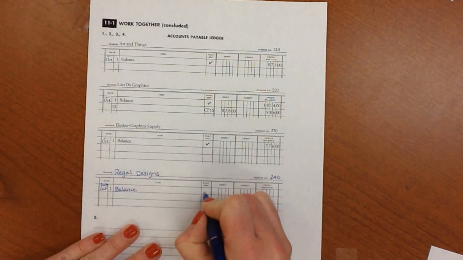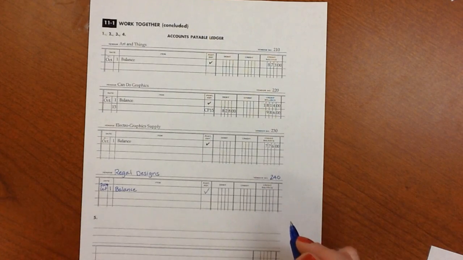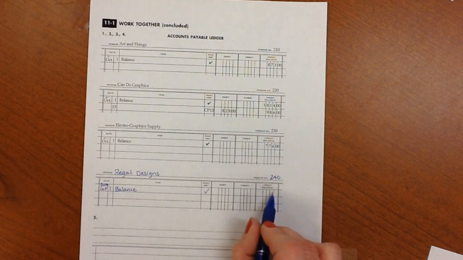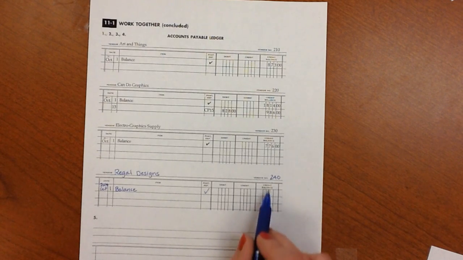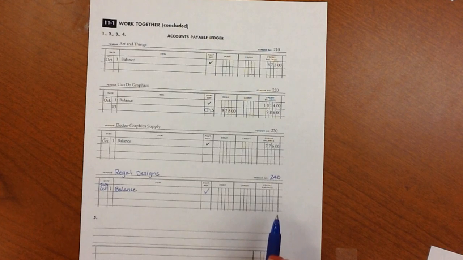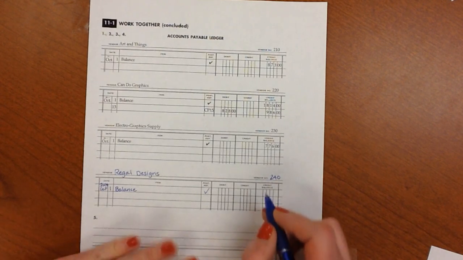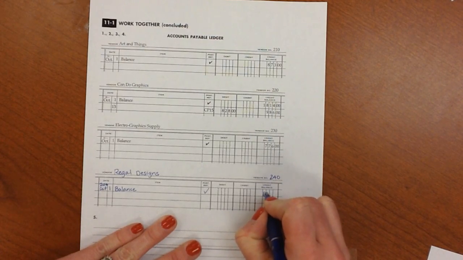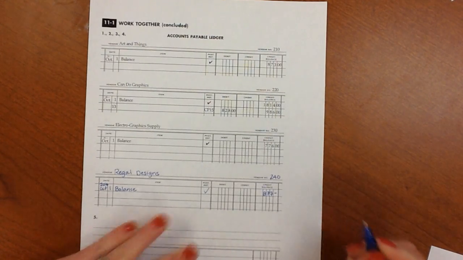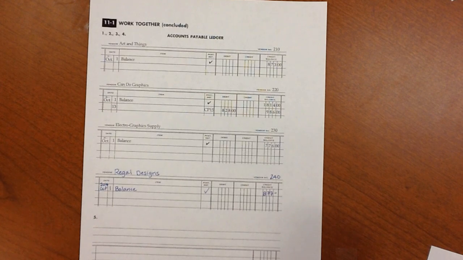And then there is no post reference, so we put a check mark. And the normal balance of an accounts payable account is a credit balance, so we only have one balance column. We should always have a credit balance or a zero balance. Their balance is $877. And that takes care of step one.